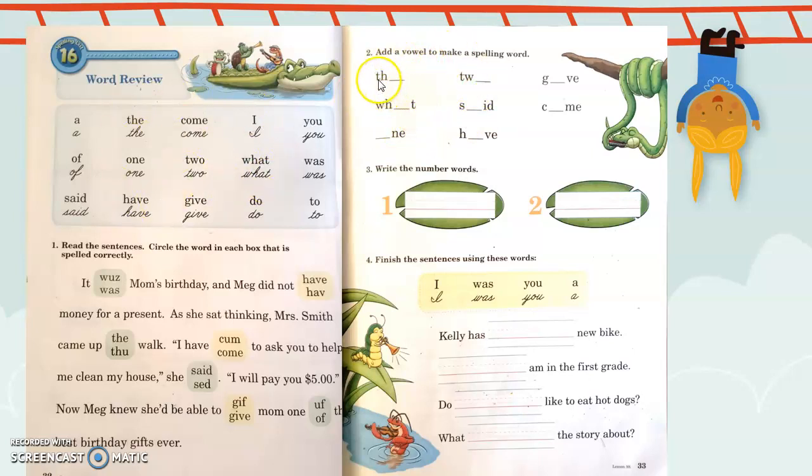Okay? For example, we have TH. Let's find a word that have TH. We have here in the vowel E. Okay, so we write down E aquí. Vamos a escribir la letra E, que es la que hace falta. Okay? Exercise number 3. Write the numbers words. Okay. Aquí tenemos dos palabras. We have here 2 words that are numbers. Aquí tenemos dos palabras que significan un número.